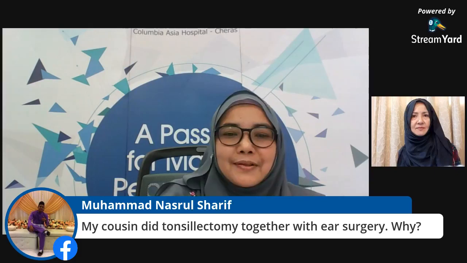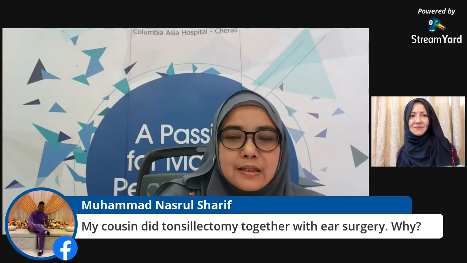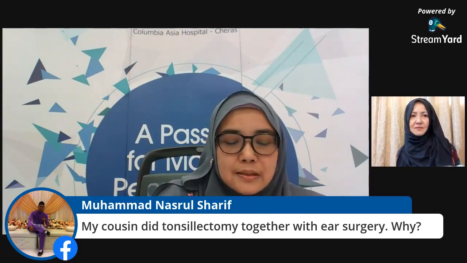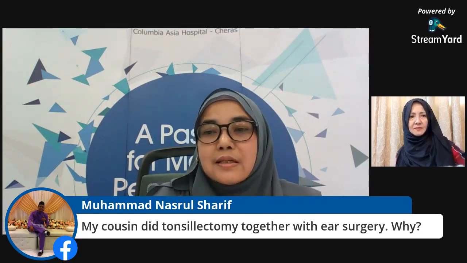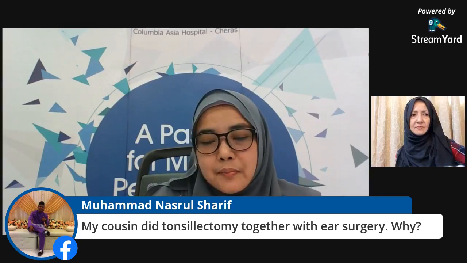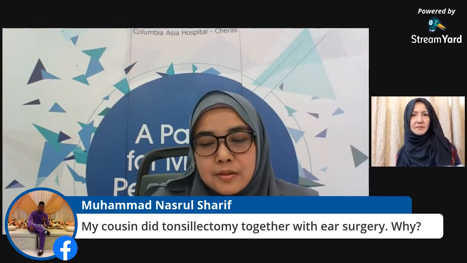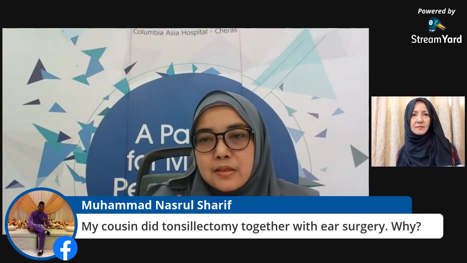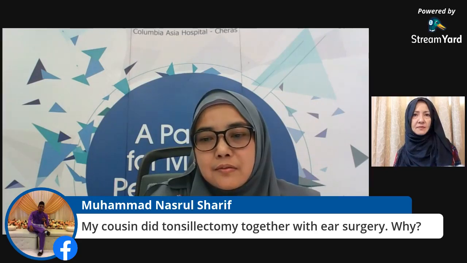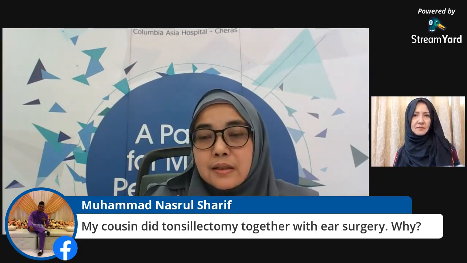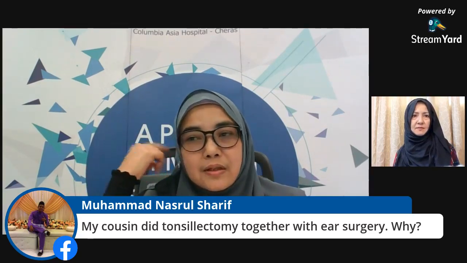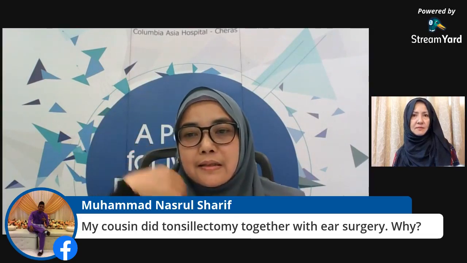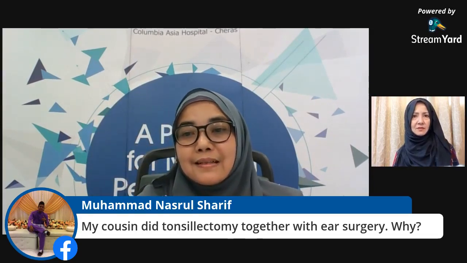Okay. So basically, sometimes tonsil enlargement can cause an ear problem, especially in children. That's why when the patient comes with a huge adenoid and tonsil, we have to check the ear as well. The patient can have otitis media with effusion, meaning water retained in the middle ear, so the patient has reduced hearing.